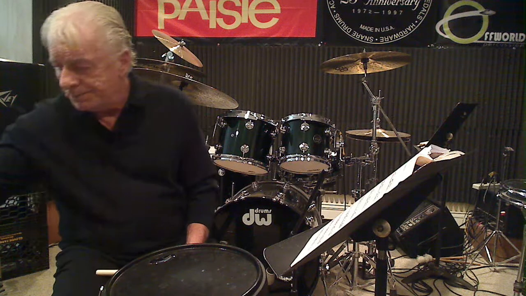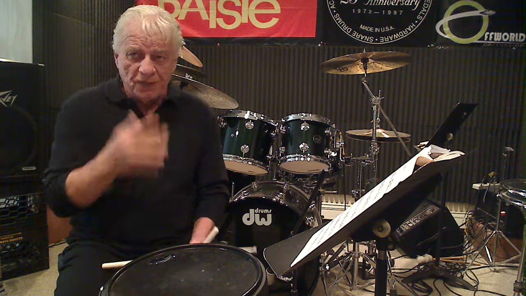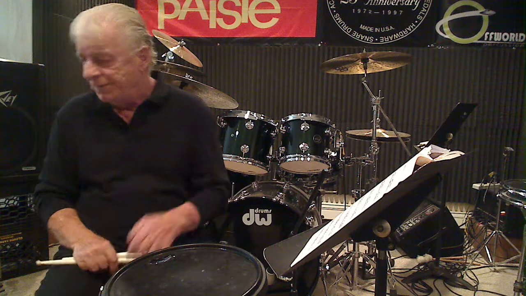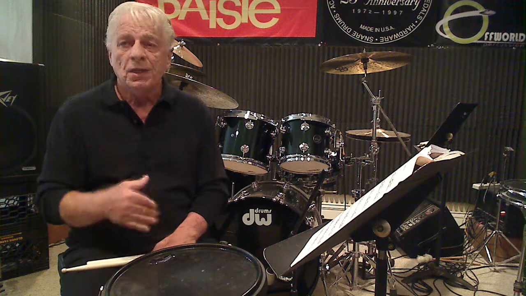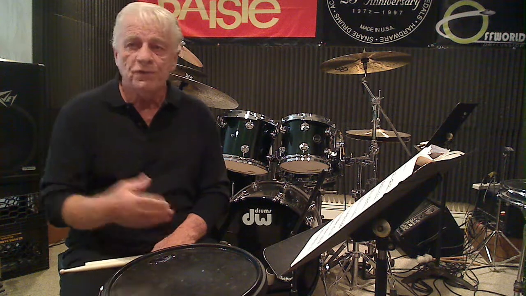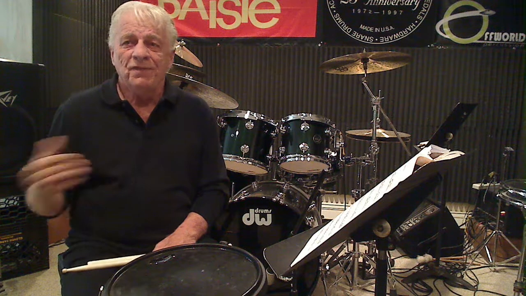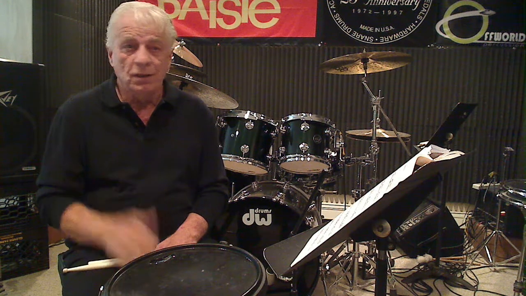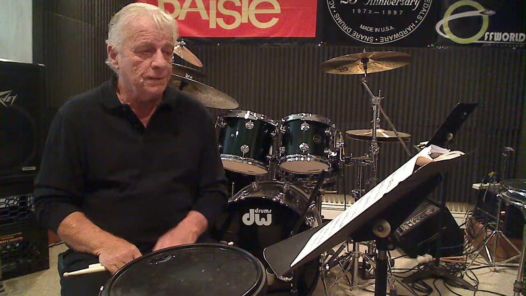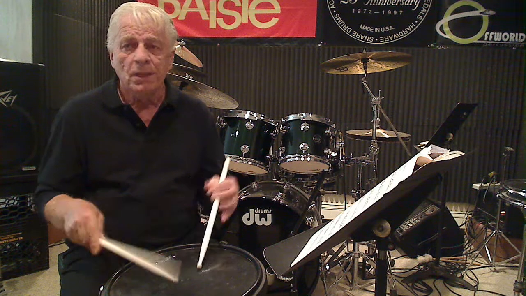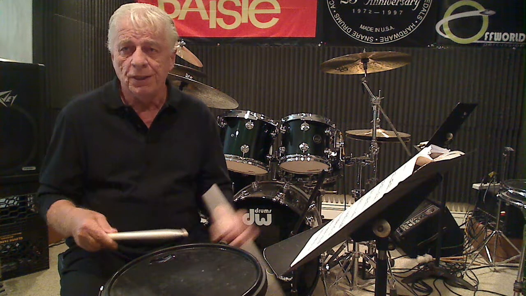Okay, the whole line at 50. I'm selecting 50 because it's a pretty slow tempo, and this is new for you to understand. And 50 is really kind of fast for you just learning it. So we're going to play line 3 at 50.